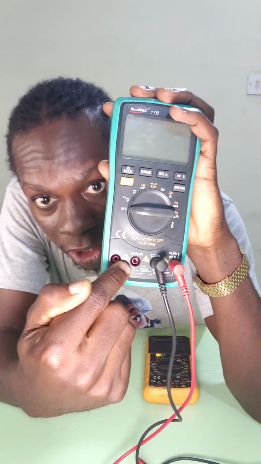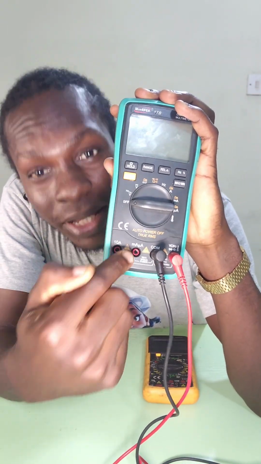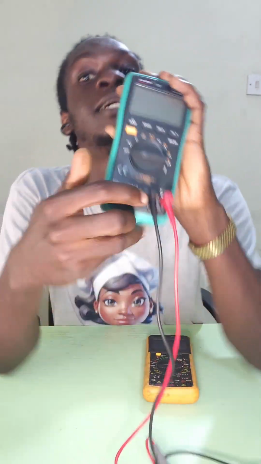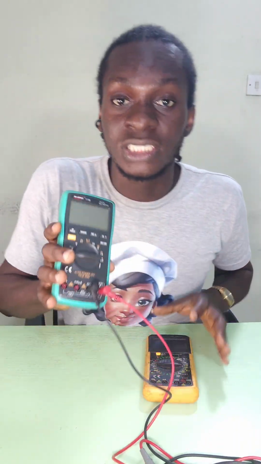These sockets here on the digital multimeters are for the ammeter, and I'll be showing you how to use that to test both AC current and DC current with the digital multimeter. I believe by now you must have known how to use the DC voltage meter and the AC voltmeter.